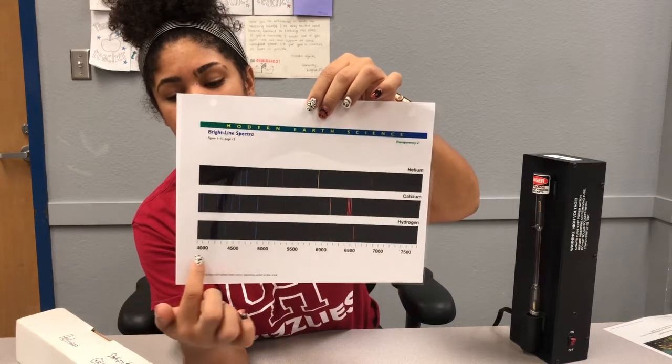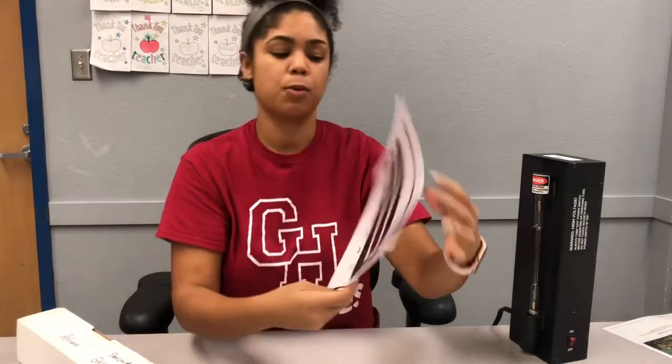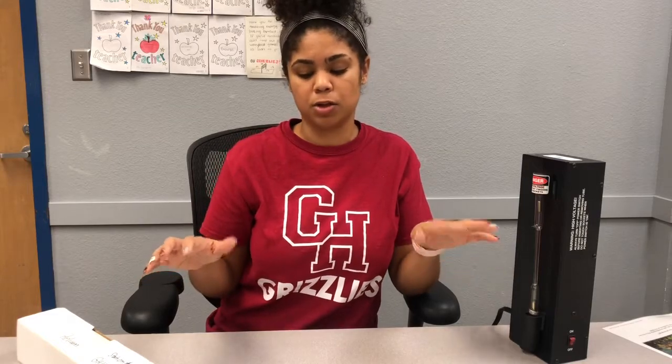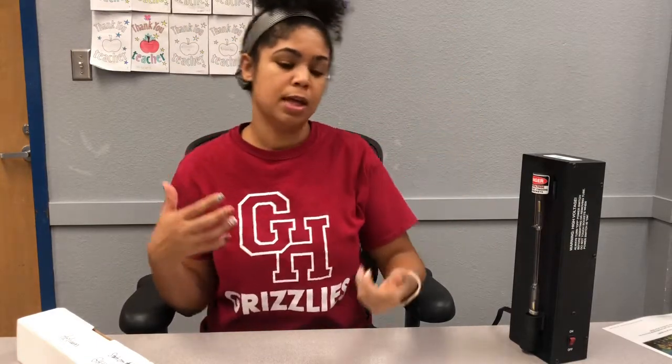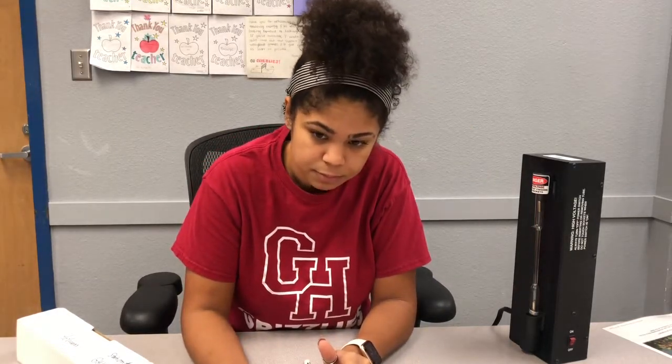Very similar to absorption, but not quite the same. Now, if we had a gas that's producing both the absorption spectrum and the emission spectrum, the dark lines on the absorption spectrum and the bright lines on the emission spectrum would line up exactly if it was the same gas.